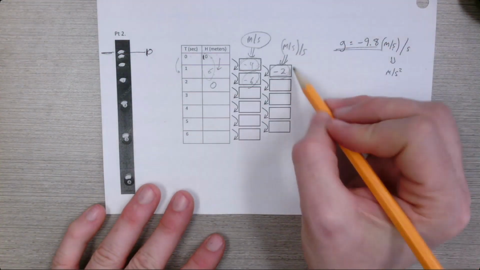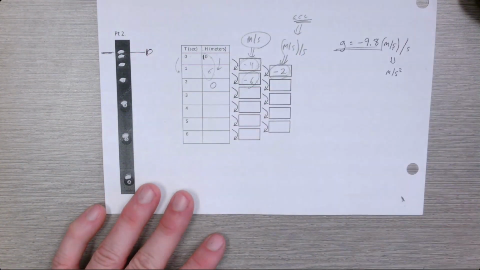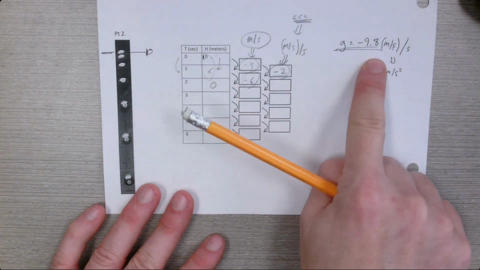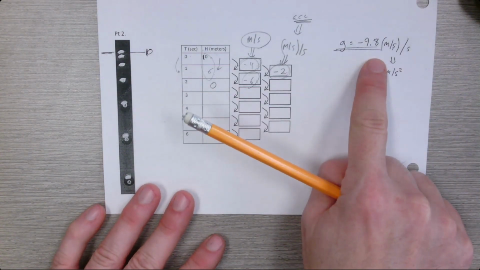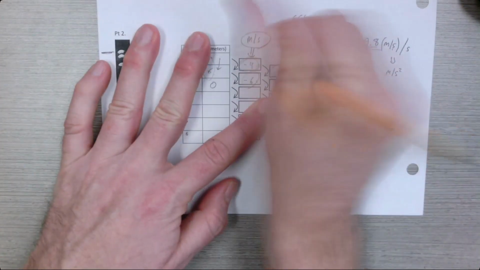So you can think about this second order growth as acceleration. And the acceleration due to gravity is constant. So let's put all that together. Now let's erase all our numbers. I warned you that was going to happen, I think.